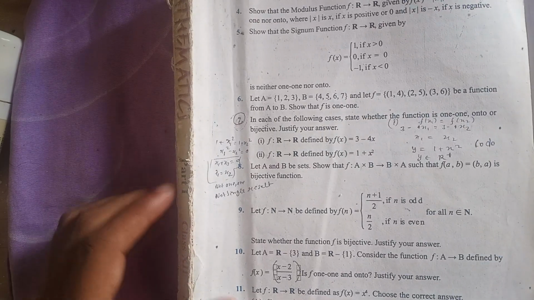Now we are going to solve question number 7 of Mathematics NCERT Class 12th. Solution for question number 7.